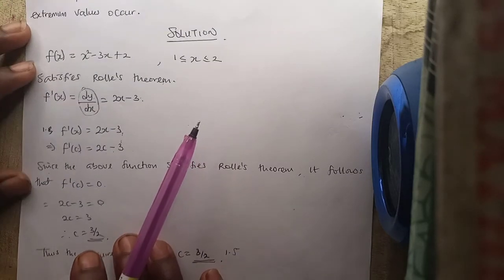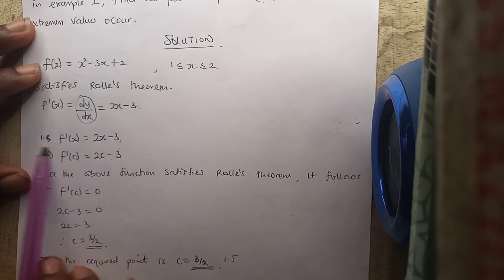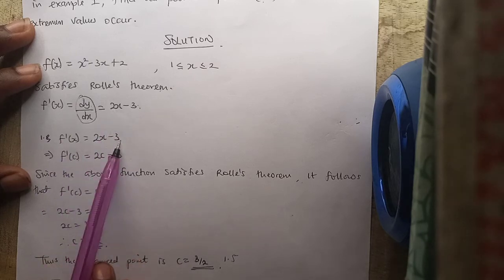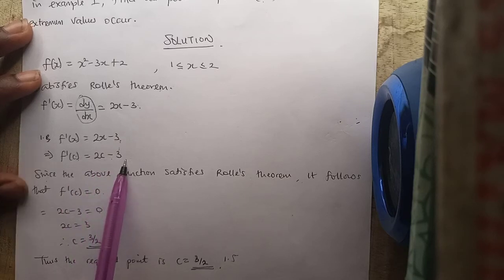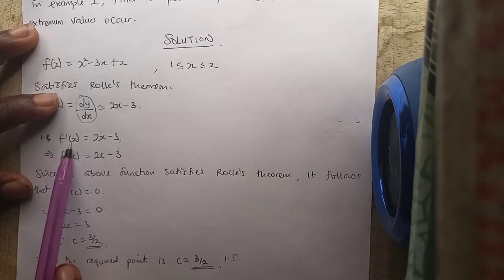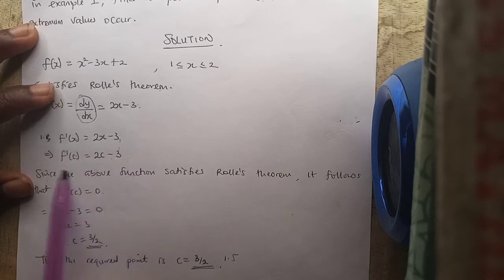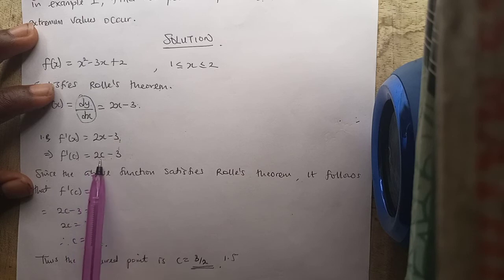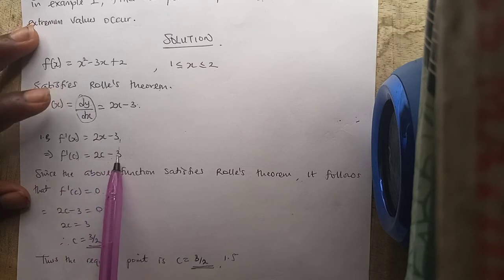Since we have gotten f prime of x to be 2x minus 3, this implies that f prime of c will be equal to 2c minus 3. It's as simple as anything. Just change x: wherever I see c, I replace it with x. It's like saying, since f prime of x is 2x minus 3, then f prime of John will be 2 John minus 3, f prime of Esther will be 2 Esther minus 3. So now, f prime of c will be 2c minus 3.